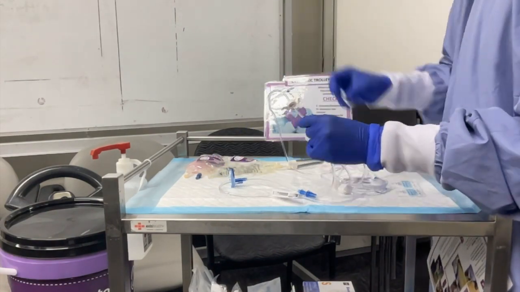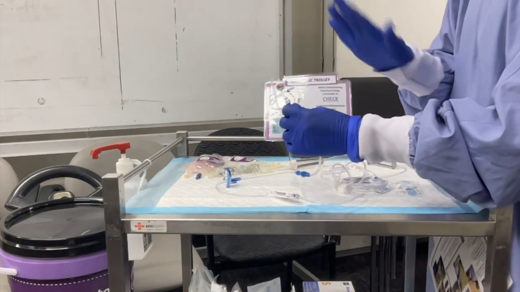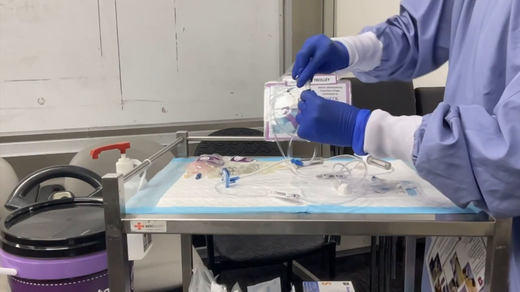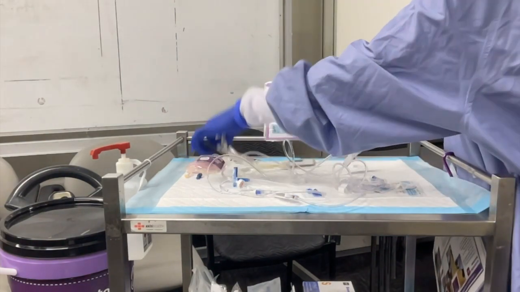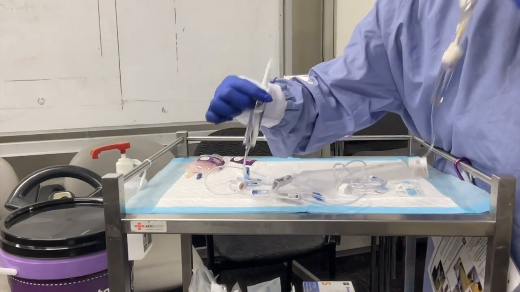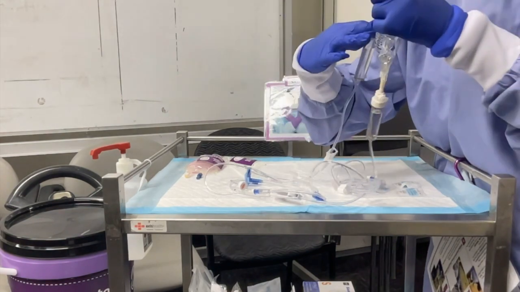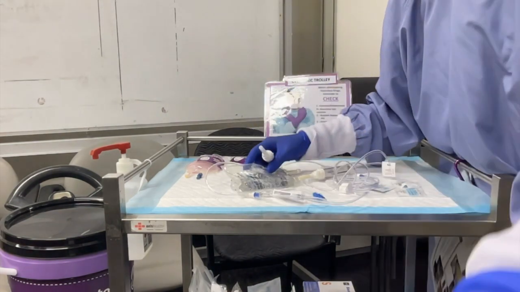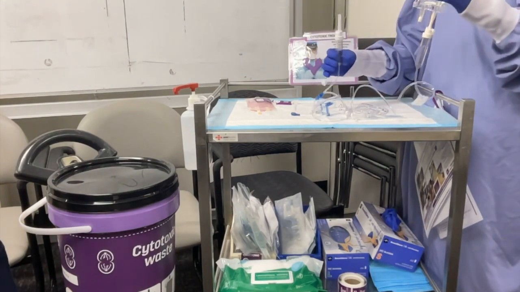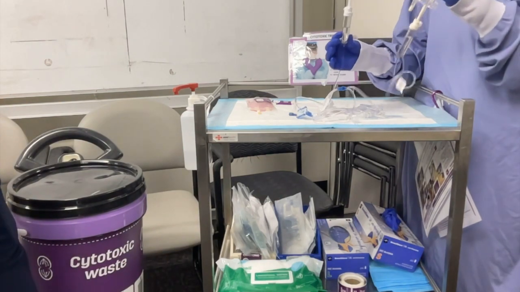Okay, so we scrub the hub for 15 seconds, and then 30 seconds dry, pretending that we've done that. And then we connect the secondary line, and let the gravity do its thing. As you can see, the chamber is now filled with the fluid maintenance. All right, so we have done the piggyback or the back priming. The chamber for the secondary line is now filled with the fluid maintenance.